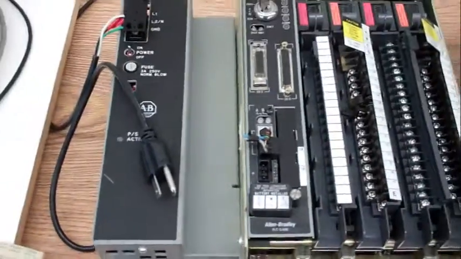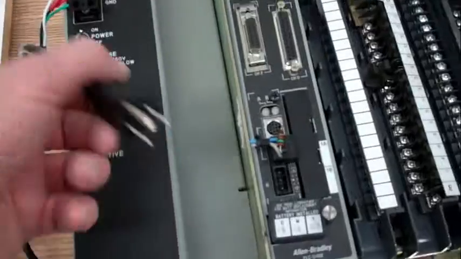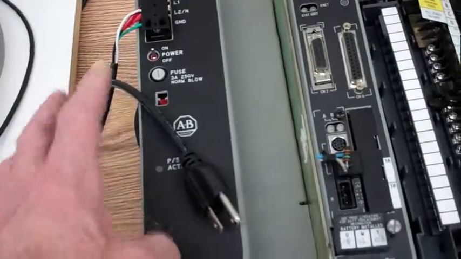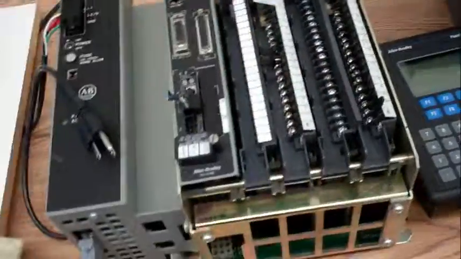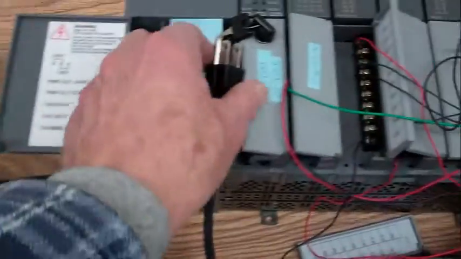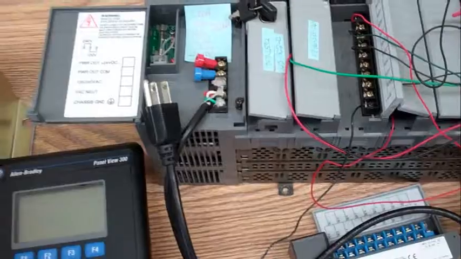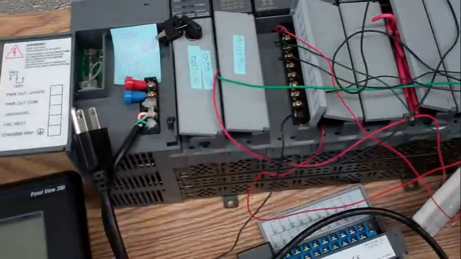Our PLC 5 has an entire module devoted to converting 120 volts into the DC voltage levels required by the rest of the PLC. The SLC 500 system is similar. This is the power supply, 120 volts input. This is the piece that converts to lower DC voltage levels required by the rest of the PLC.